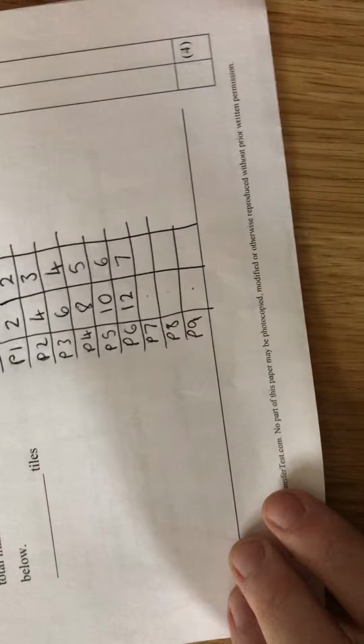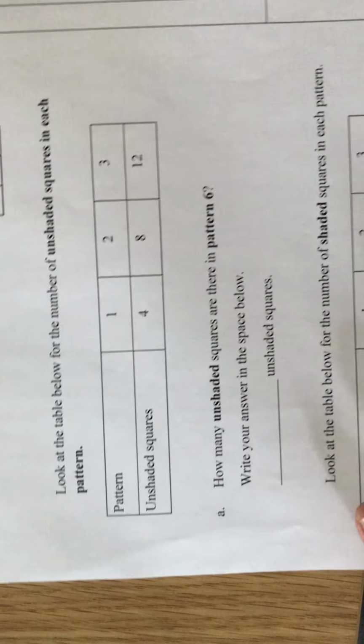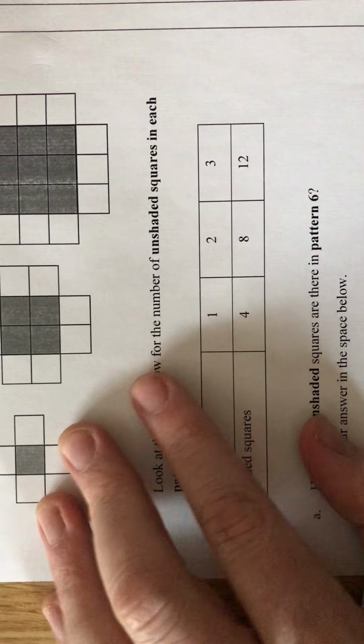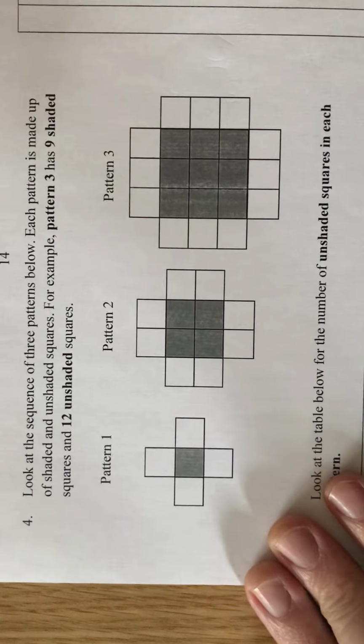Okay. Now you'll have to carry on the table to answer that question, but this is the key. It's getting these sort of questions right. Draw out a table. And the last one, doing really well, folks. Thank you for listening. Is page 14.